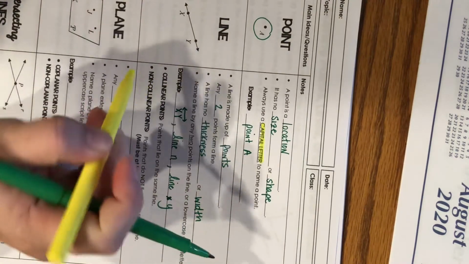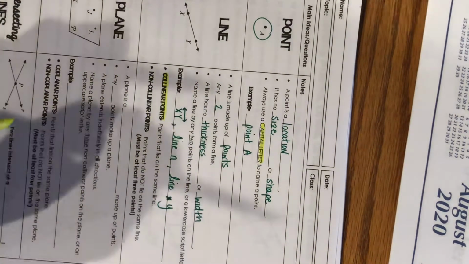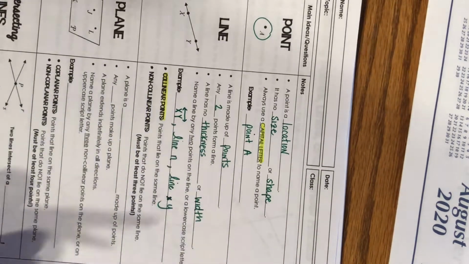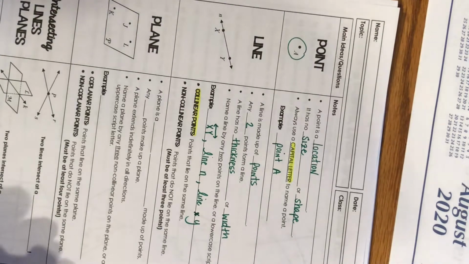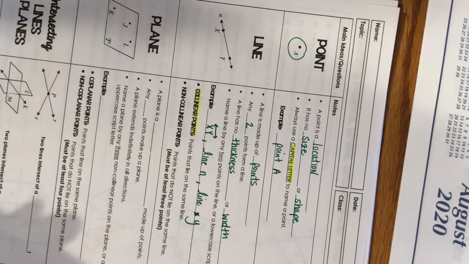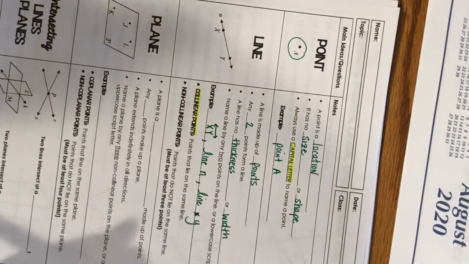Collinear points is a vocabulary word I want you to remember. Collinear points are points that lie in the same line. And the next one, non-collinear points are points that do not lie in the same line, and there must be at least 3 points. So we'll go over that in the examples.